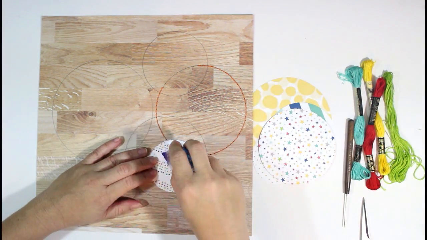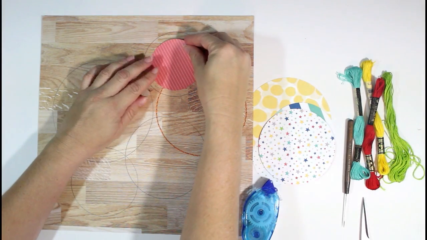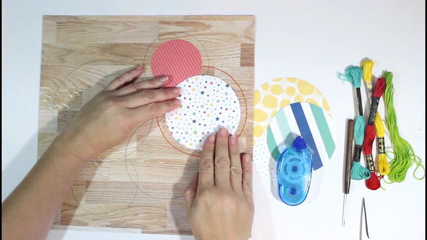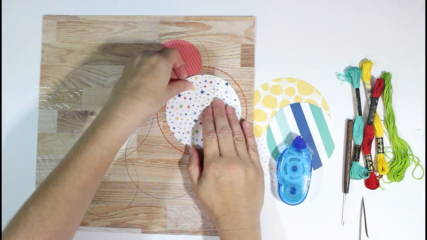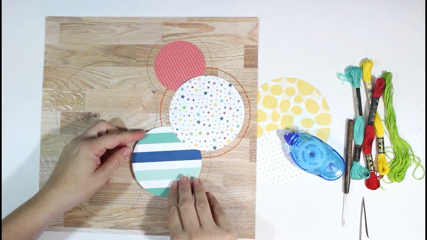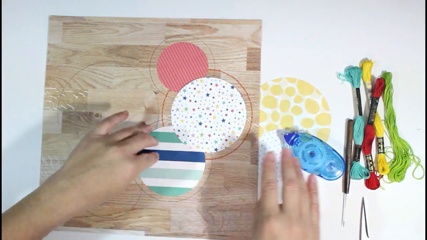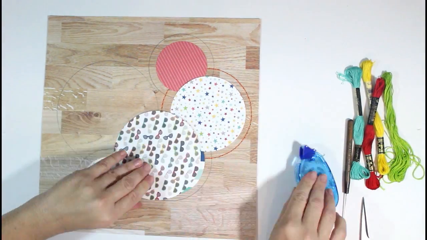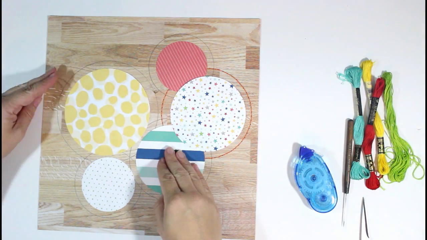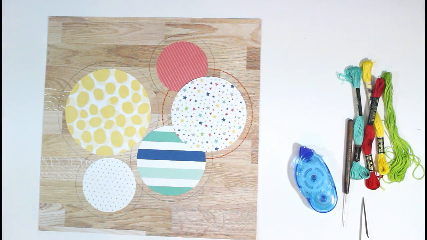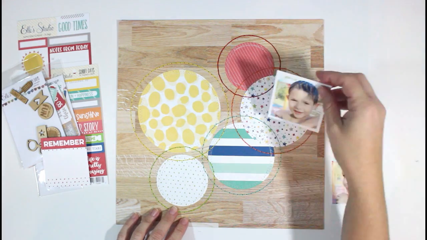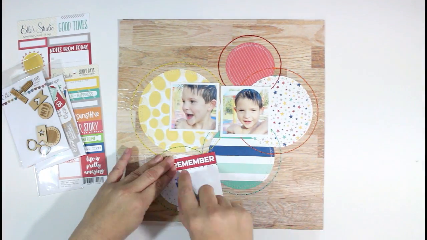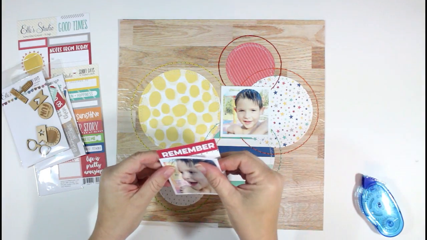So now I've got some stitching done, and I decided I wanted to bring in some more pattern paper just to have some more color on that background. So I went ahead and cut those same circles just a little bit smaller and used some of the LE Studio pattern papers, and I'm just going to place those in the center of each of the circles, and that's just going to add some contrast to that background with the wood grain, and you can see how that looks now. And I went ahead and finished all the stitching, and I overlapped it over those pattern paper circles too while I was doing that.